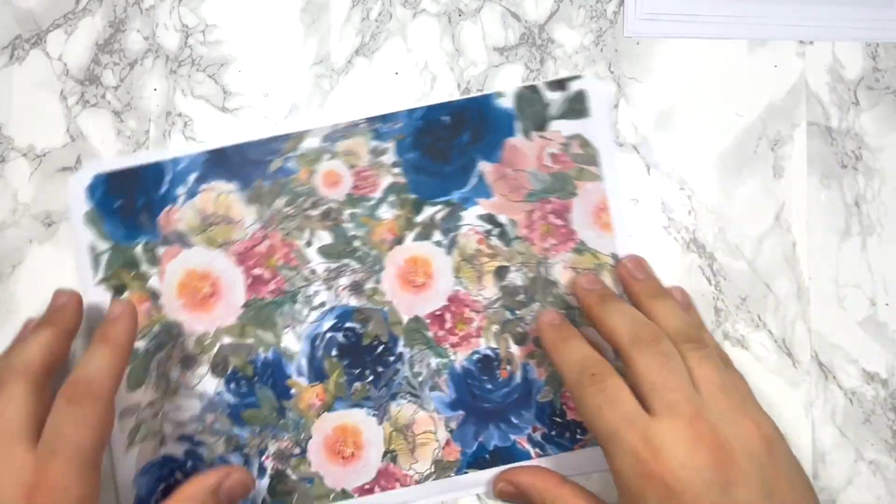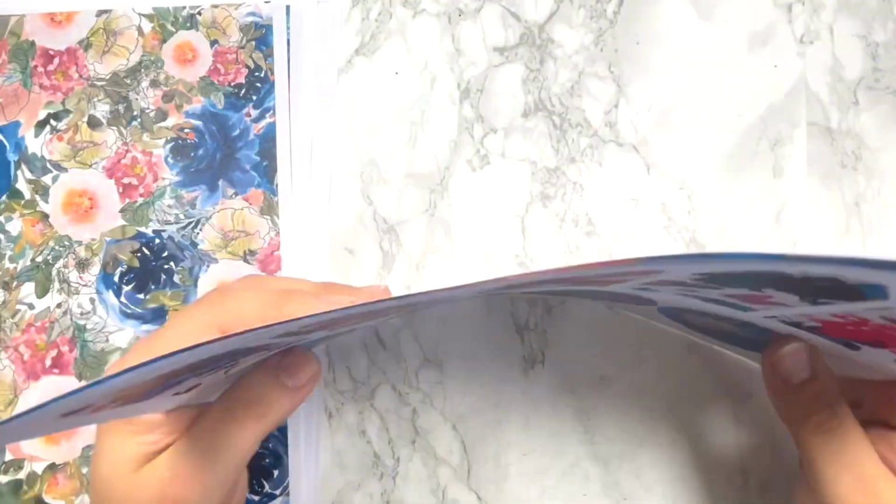Okay, so what am I going to do today, guys? I'm going to fussy cut this embellishment, and I'll show you what they look like.